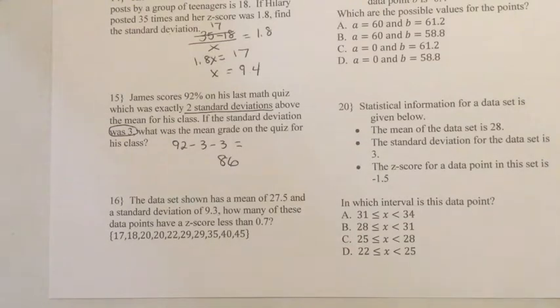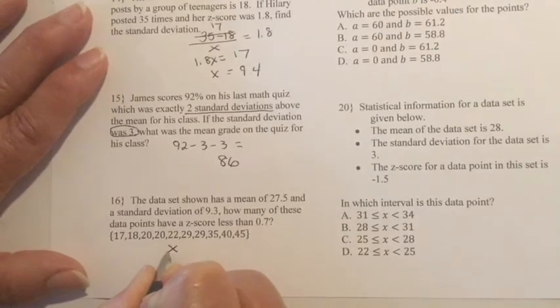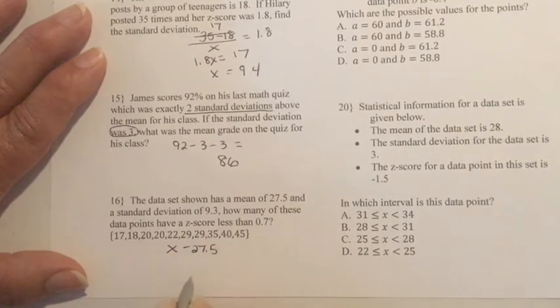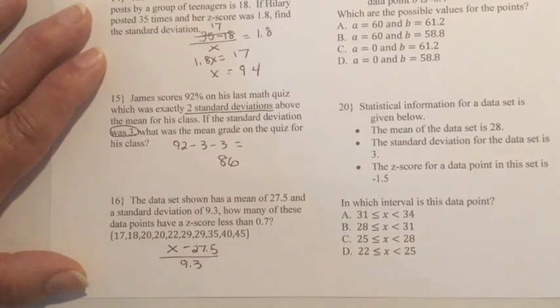So I'm going to treat it as an inequality. I need to know what the scores are such that I subtract out the average and divide by the standard deviation to get an answer that's less than 0.7.